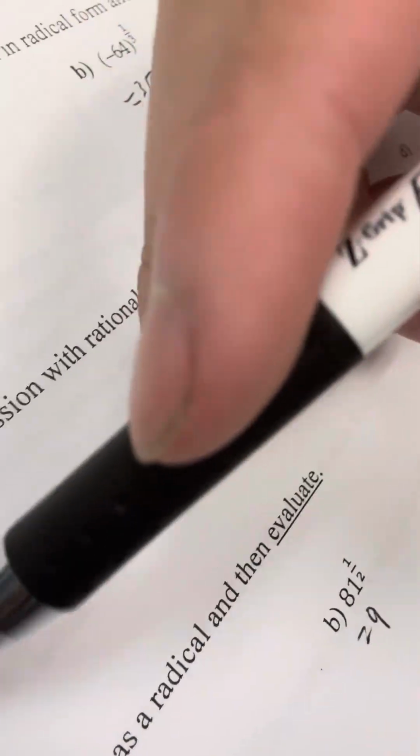So the square root of 81. Sorry guys, it's 81 to the power of 1 over 2. Yes, it is the square root of 81, it's 9. Let me give you some practice. The square root of 64 is 8, just like this.